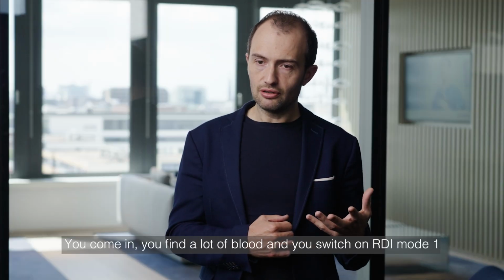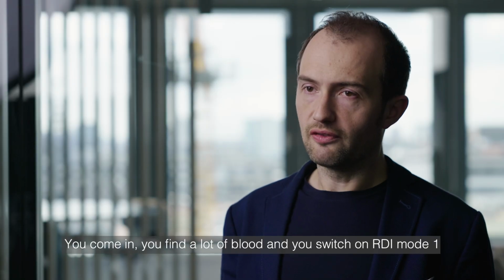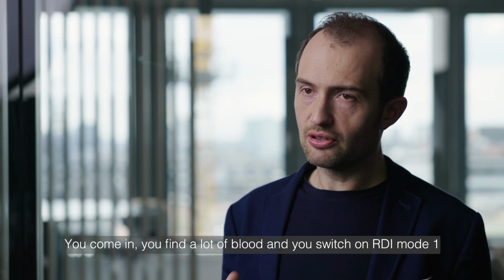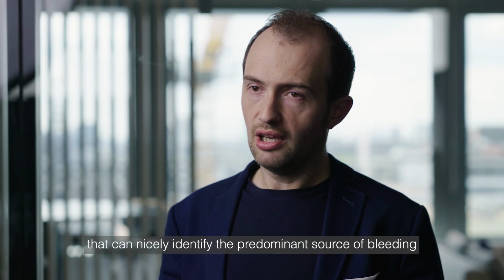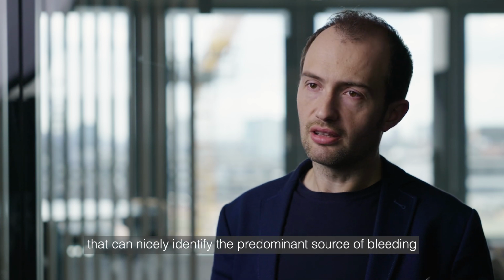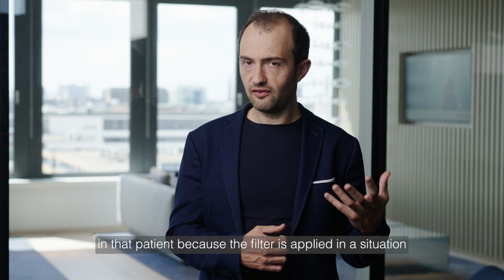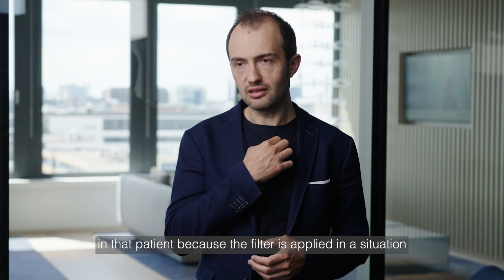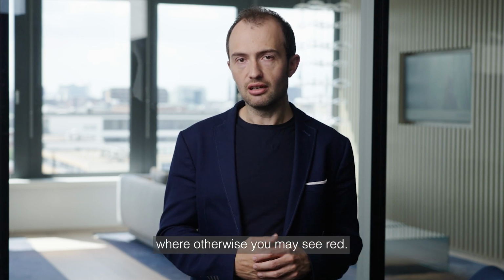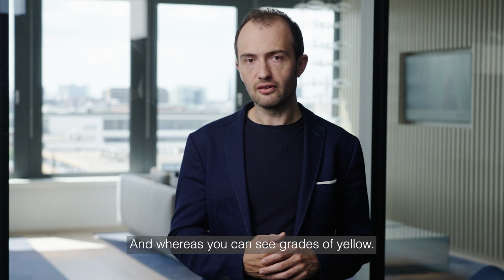So what do you do? You come in, you find a lot of blood, and you switch on RDI mode 1 that can nicely identify the predominant source of bleeding in that patient, because the filter is applied in a situation where otherwise you may see red, whereas you can see grades of yellow.